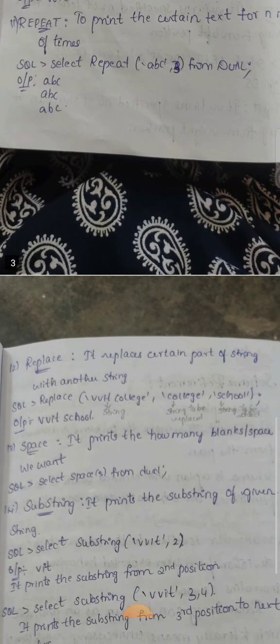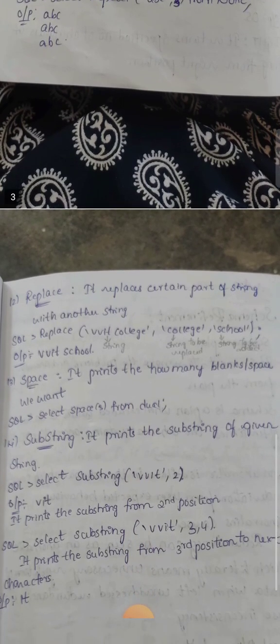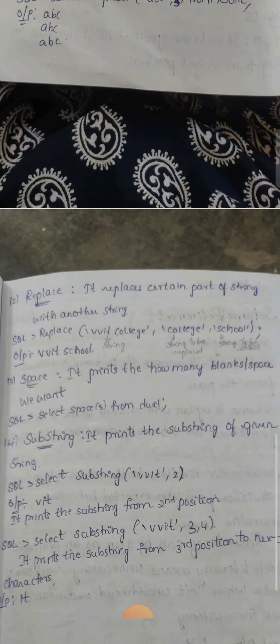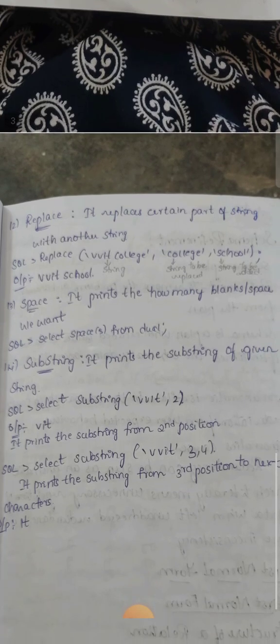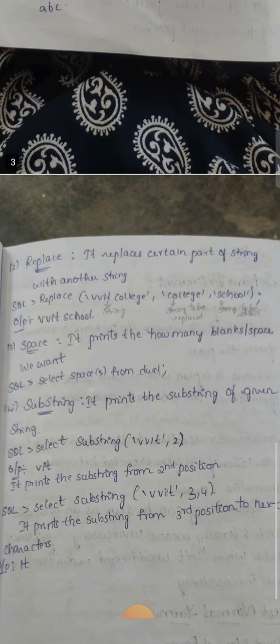And REPLACE replaces a certain part of a string with another string. Replace VVIT college: in the college, we are replacing it with school. We get VVIT school. Next, SPACE prints how many blanks or spaces we want. SUBSTRING prints a substring of the given string.